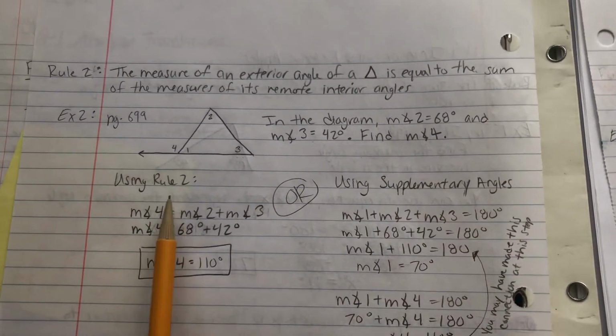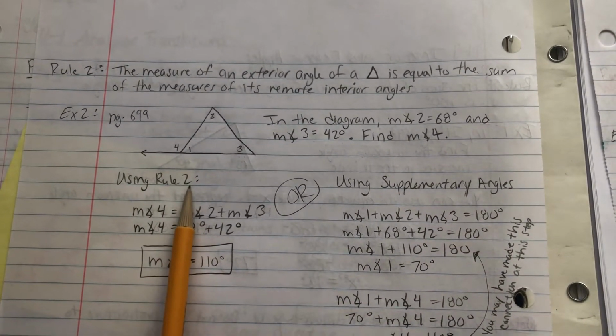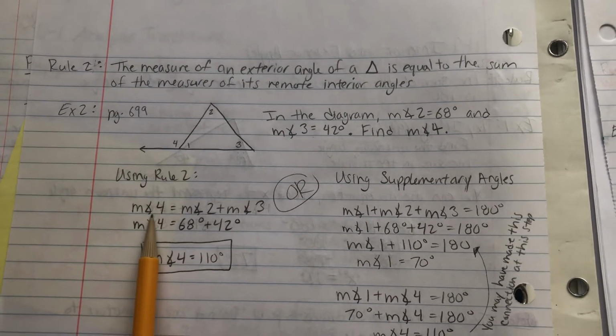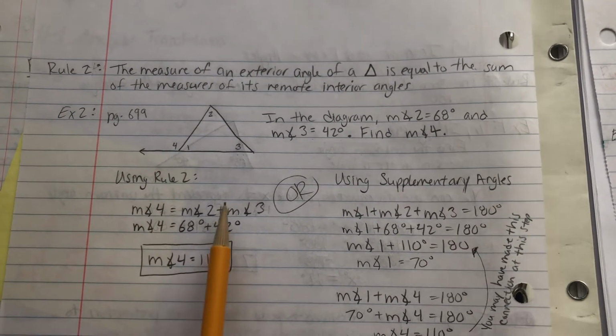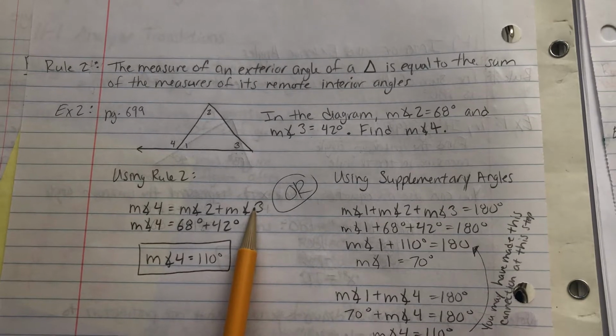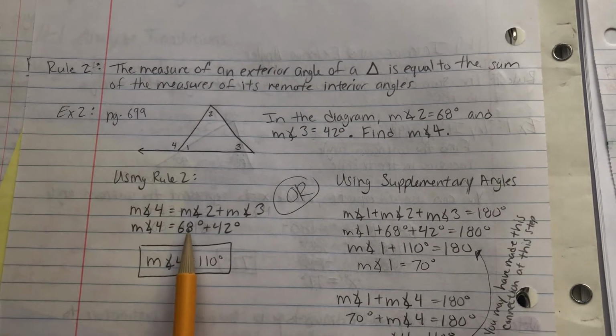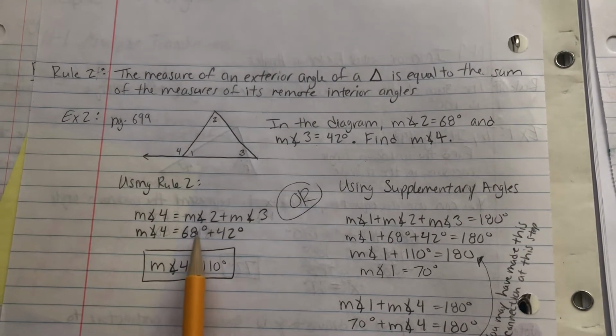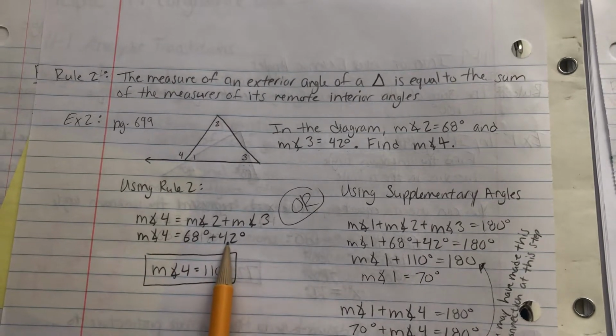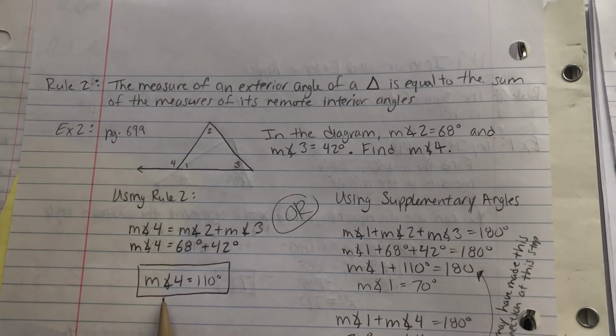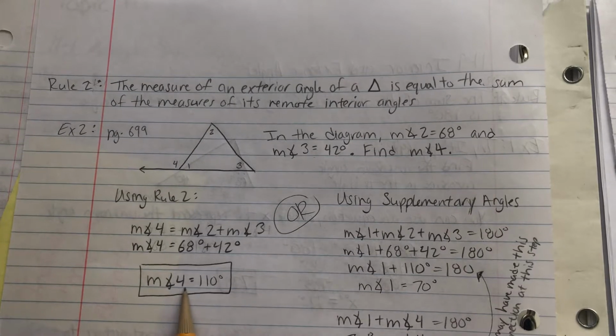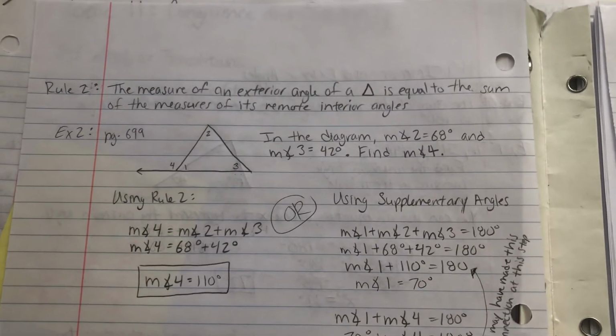We want to find the exterior angle, the measure of angle 4. So we can just jump straight to this rule because it gives us enough information. It wants us to find the exterior angle measure. It gives us the two remote interior angle measures. So we're going to add the measure of angle 2, which is 68 degrees, plus the measure of angle 3, which is 42 degrees. Which gives us the measure of angle 4 equaling 110 degrees.